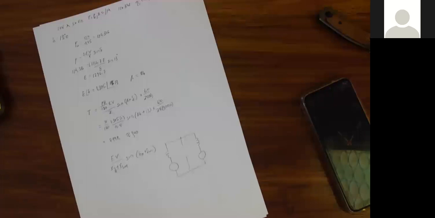Can you go to exercise 2.5, number 2 and 3? Oscillation, the one for oscillation.